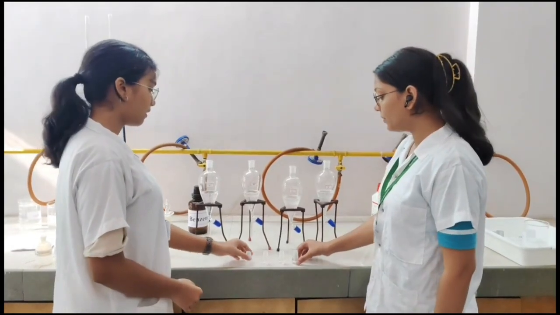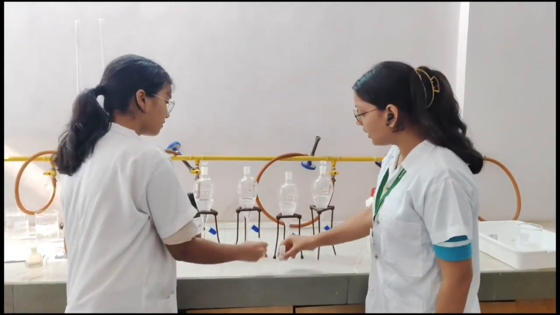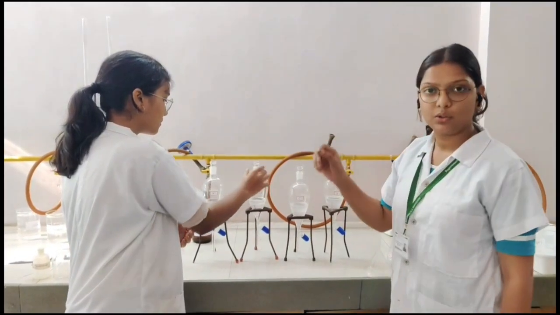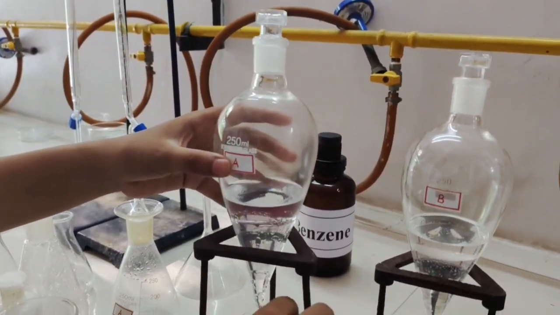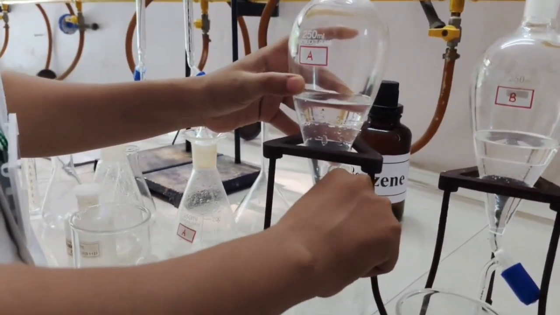Now we will put the stoppers on the funnel and keep it intact for 10 minutes so that we get a separated layer of aqueous and organic solution. Now we will separate the layers. The lower layer is the aqueous layer.